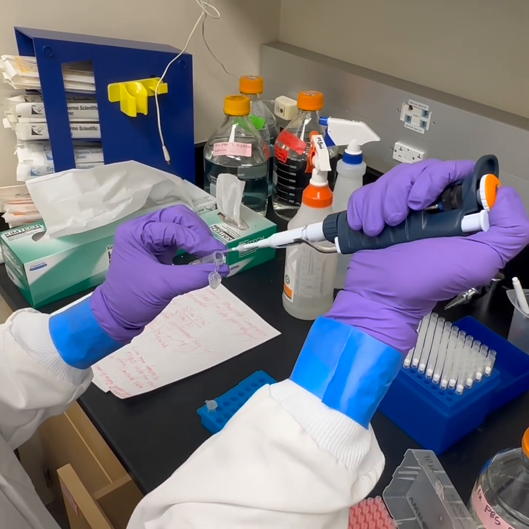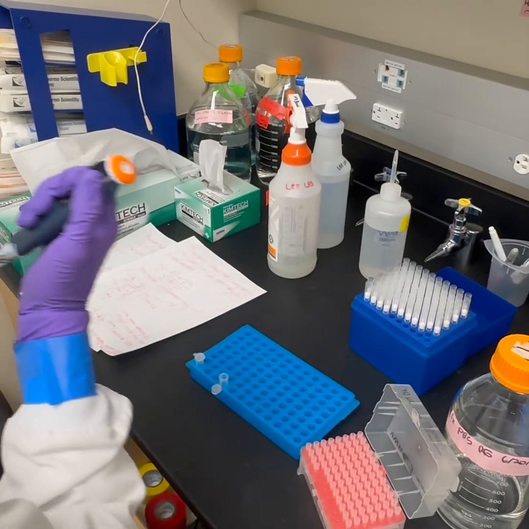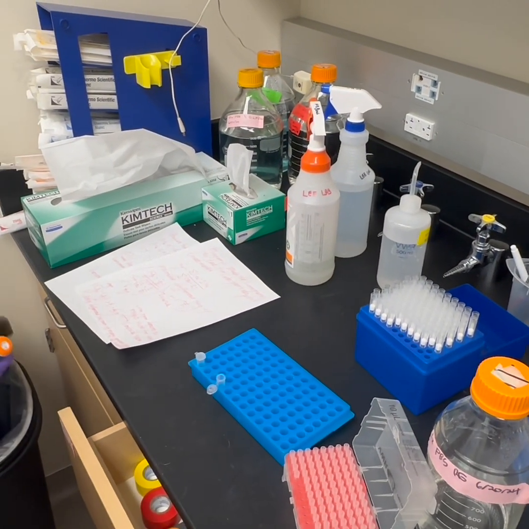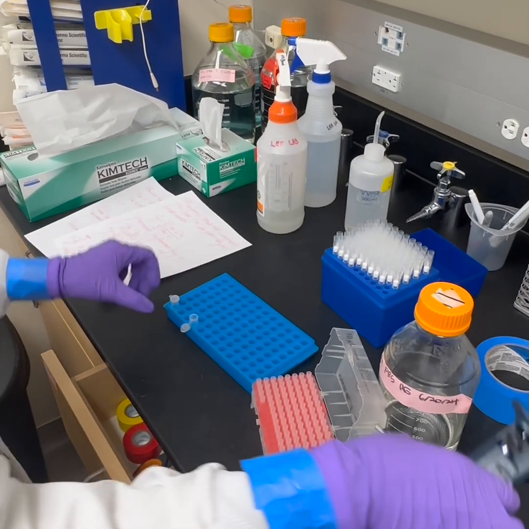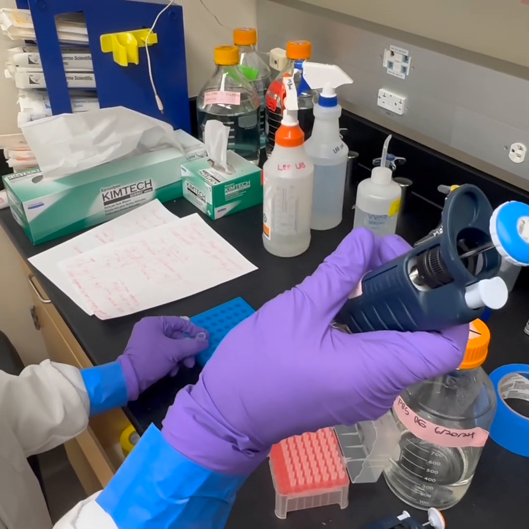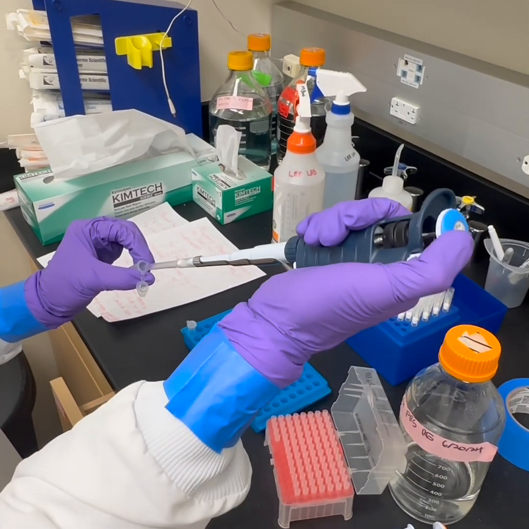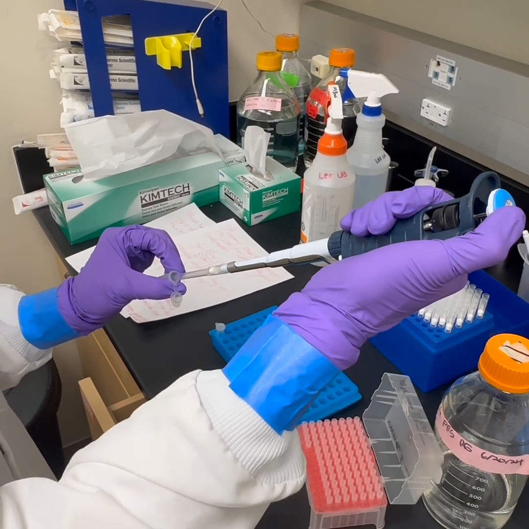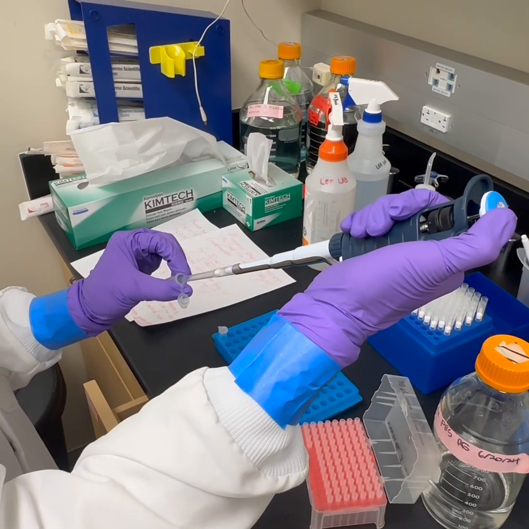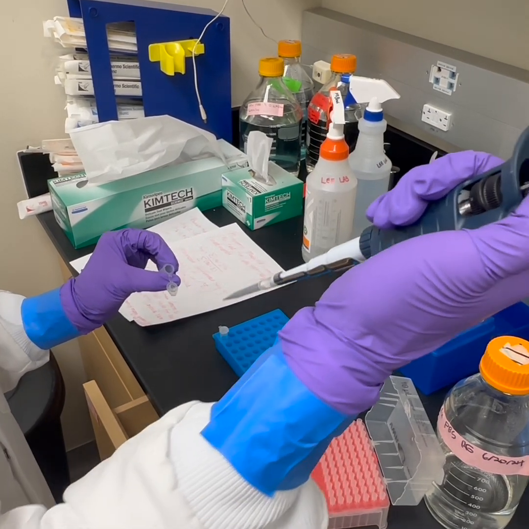All right, pretty well mixed. Okay, and then you'll take your pipette that you saved from earlier and make sure the mixture is homogeneous. Excellent.